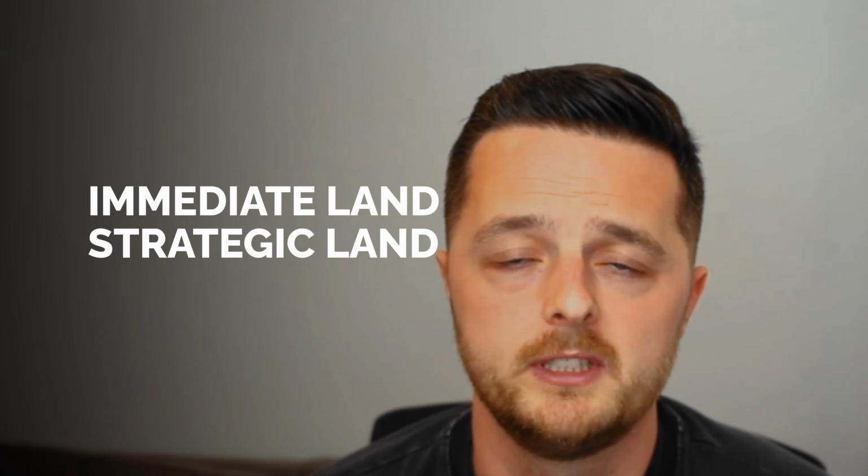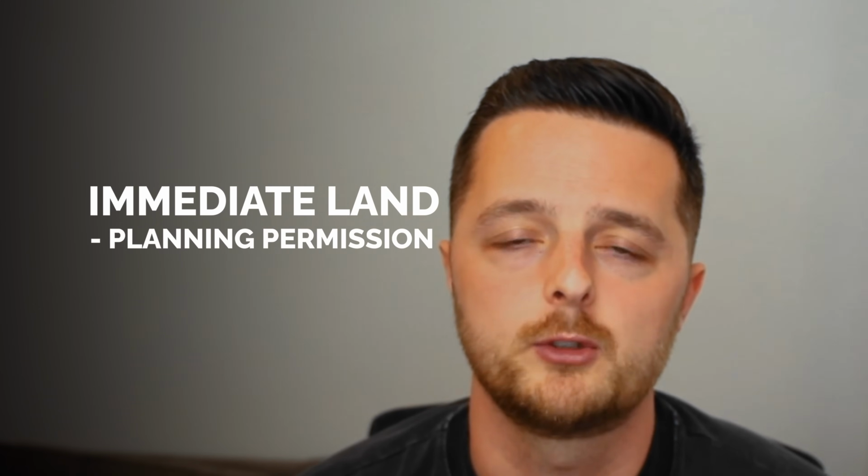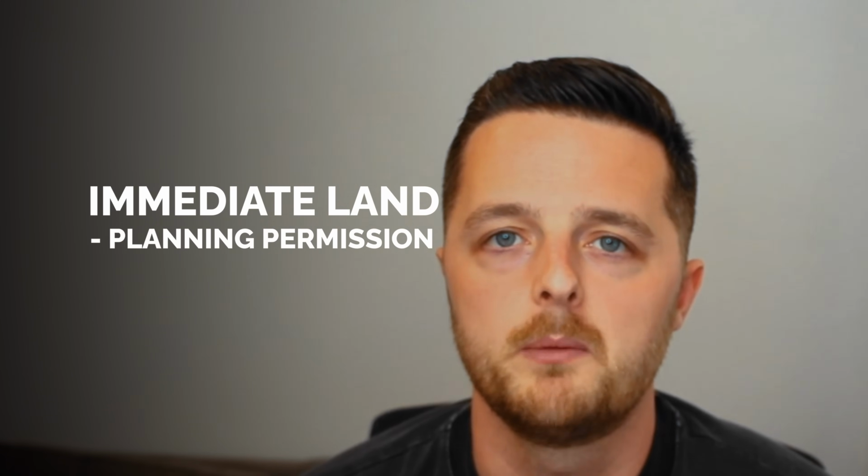So when we talk about finding land, we talk about a few different categories that I'm going to go through now. First, we've got immediate land and strategic land. So immediate land are sites with planning permission in place already. So let's take a site, for example, for 5 houses. Well, planning permission has already been achieved for those 5 houses.